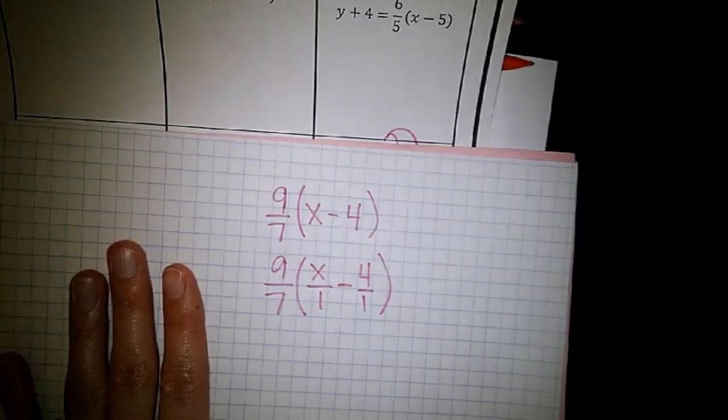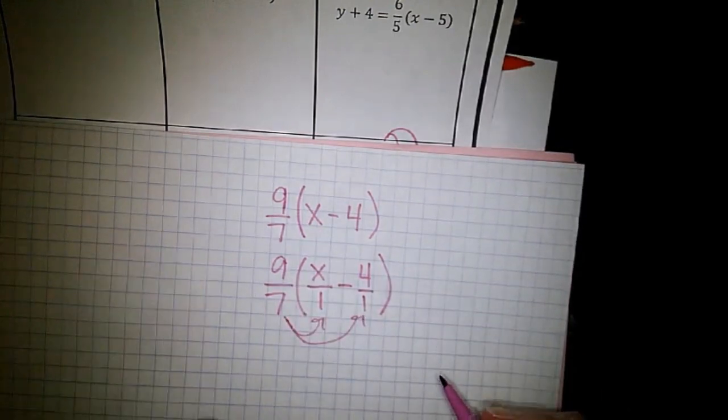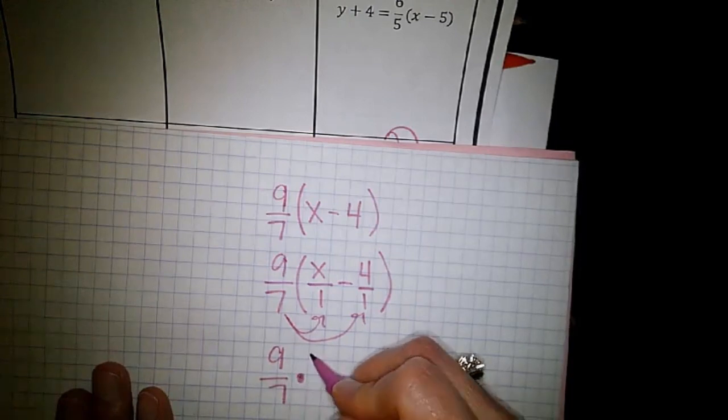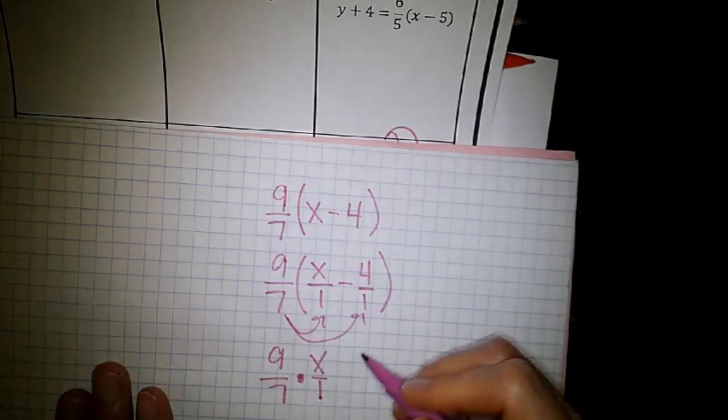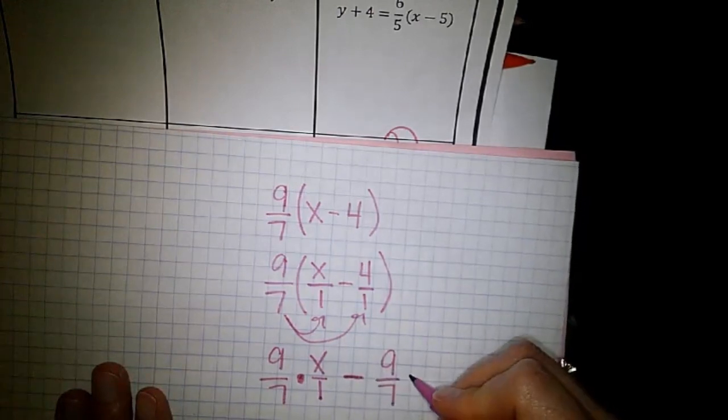So, every whole number can be written over 1. The x is going to be written over 1. The 4 is going to be written over 1. So it means that we're distributing each of these to the problem. 9 over 7 times x over 1 minus 9 over 7 times 4 over 1.